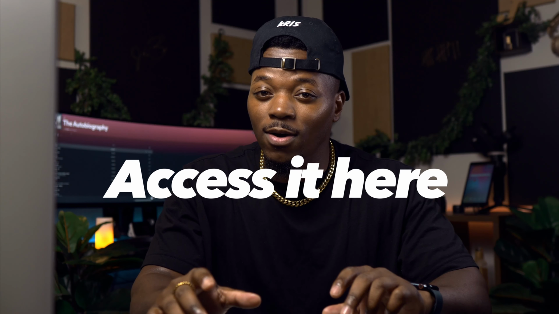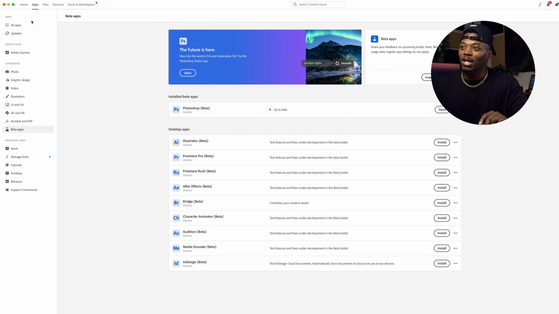I'm still kind of tripping off this generative fill that they have in Photoshop now. But if I didn't mention before, to get to that, all you're going to do is go to your Creative Cloud, and then you're going to go over to apps, and then you're going to scroll down to beta apps. And that's where you'll be able to find Photoshop, and then you'll be able to activate generative fill. And with that said, let me put my glasses back on again.